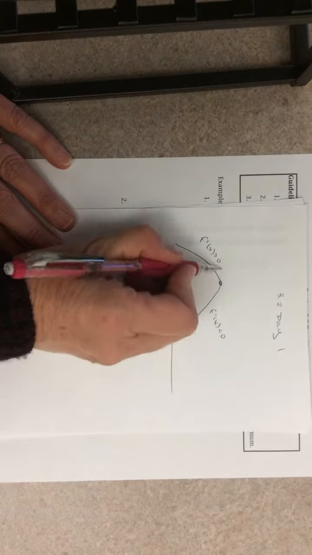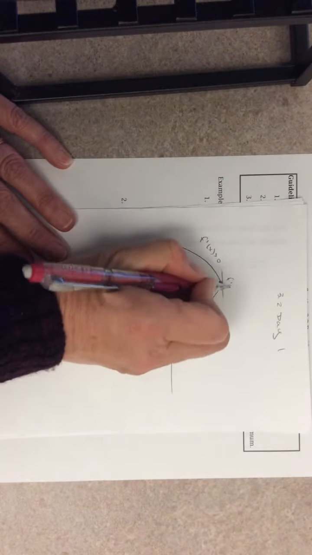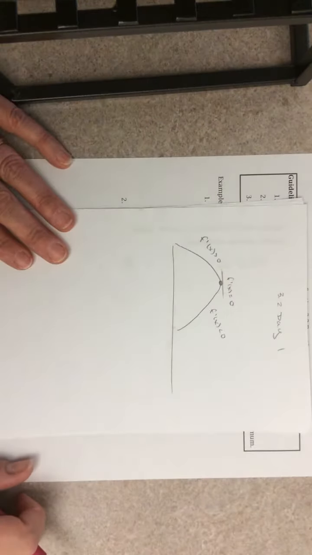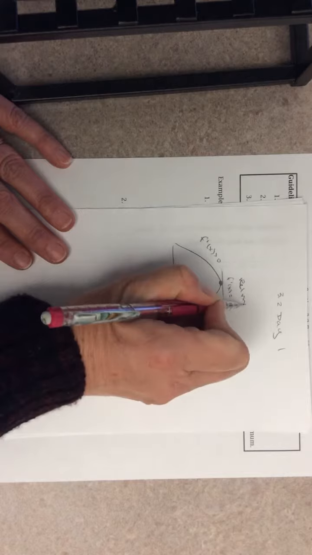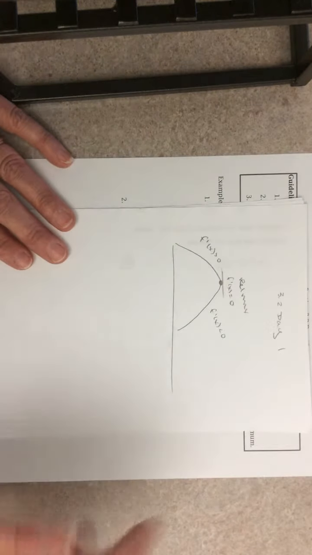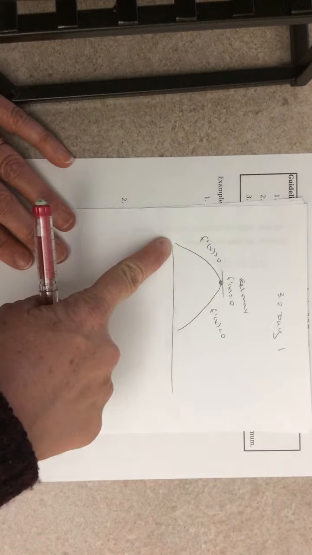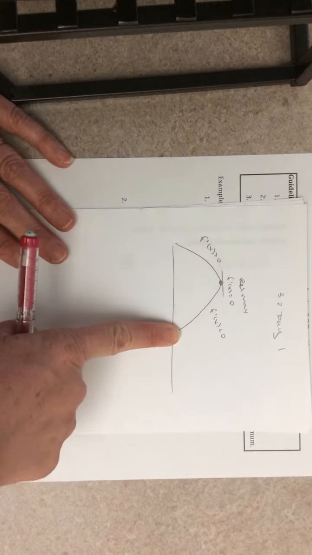And that point where it was temporarily equal to 0, that critical value, we labeled a relative max. So if a critical value occurred when the derivative went from positive to negative, it was a max.